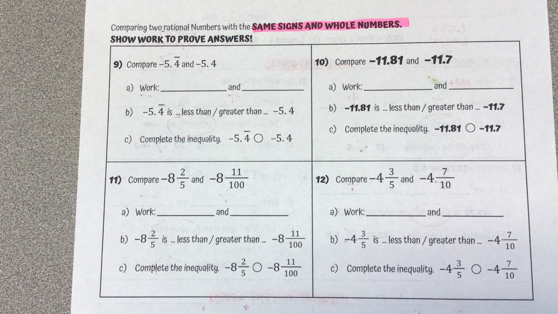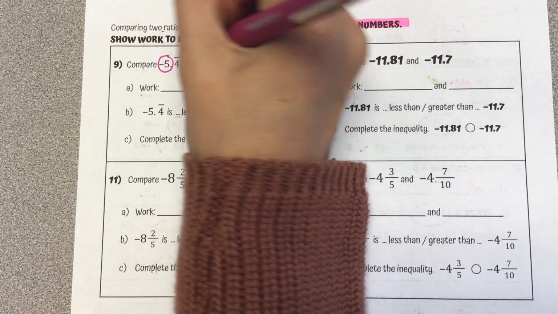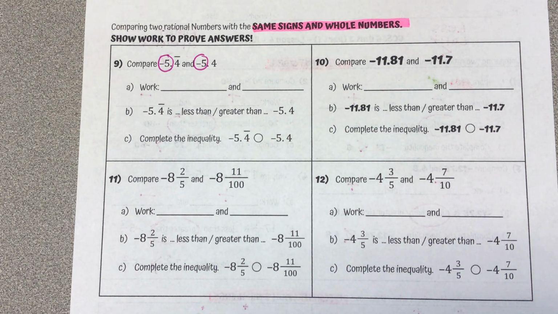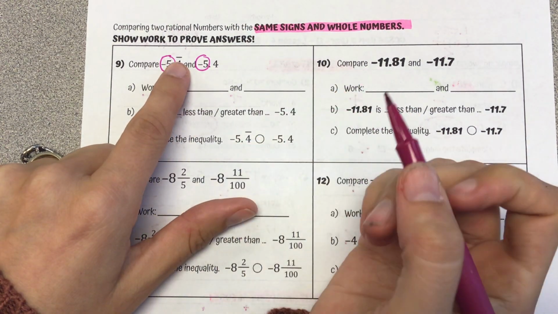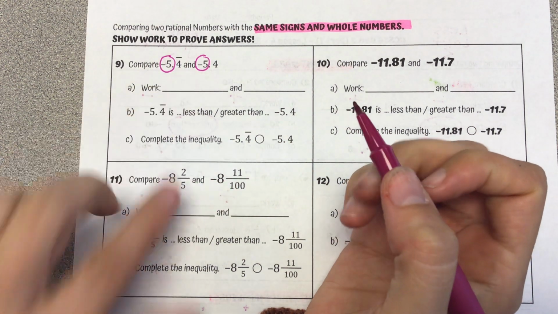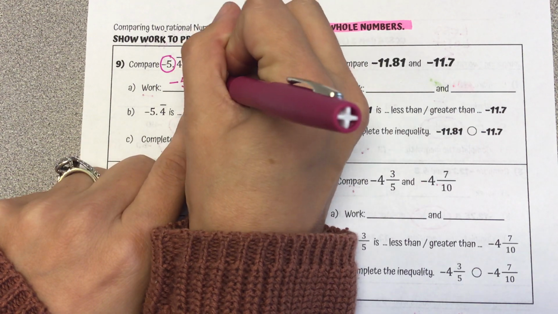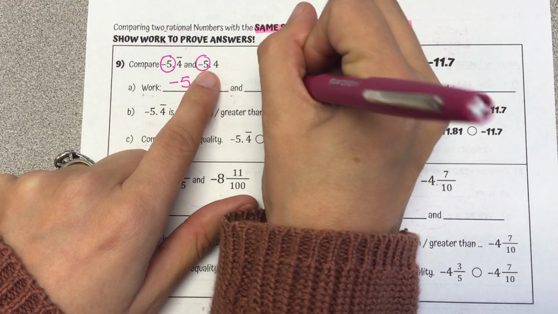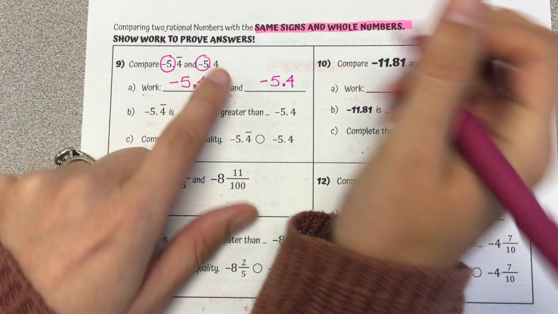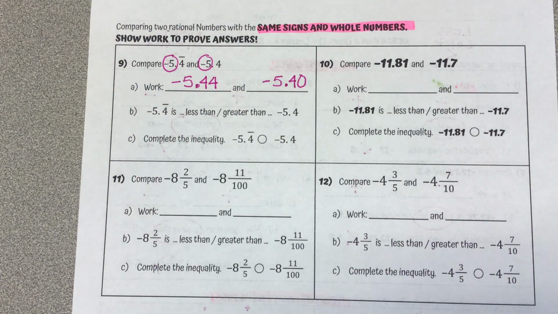Negative 5.4 repeating, and we have negative 5.4. So, when we're comparing, they have the same whole number, negative 5. They're both negative, they're both 5. What we have to remember is that this repeating line above there means it's repeating. So this is negative 5.4 followed by another 4 versus this negative 5.4, although it looks the same, there's no line over it, so it's followed by a 0.